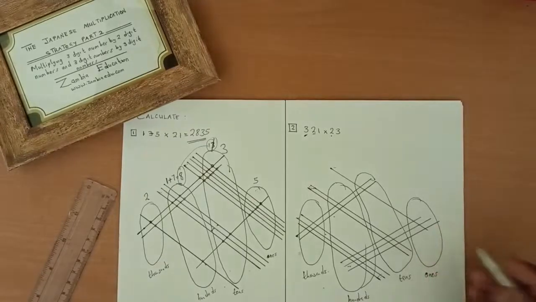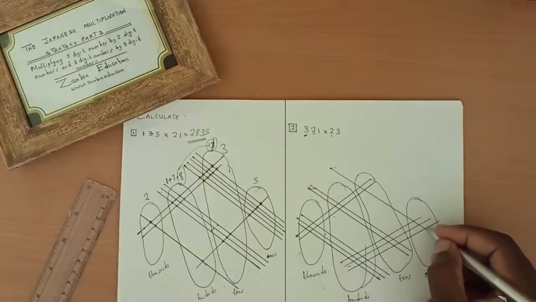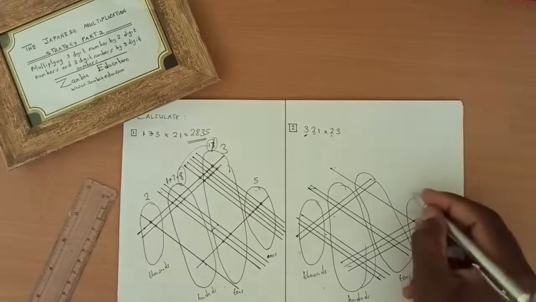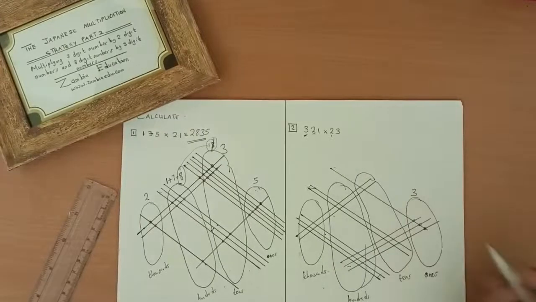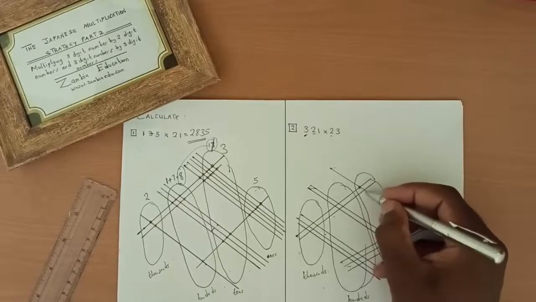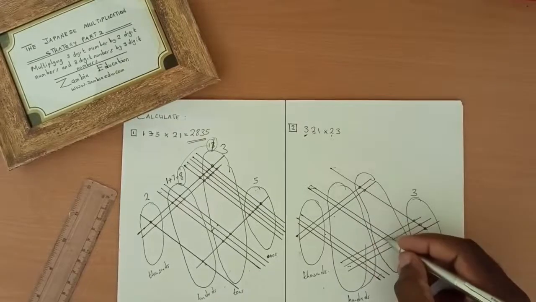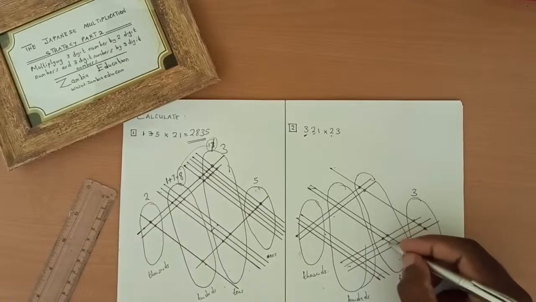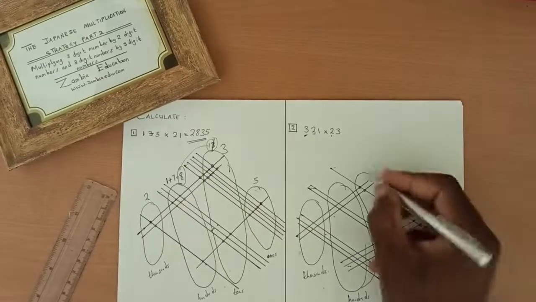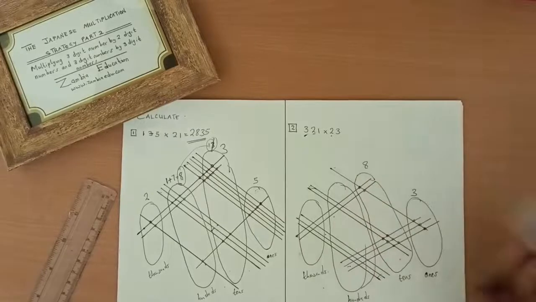the ones place value. We have 1, 2, 3. So we have 3. We come to the tens place value. We count 1, 2, 3, 4, 5, 6, 7, 8. So you have 8 there.